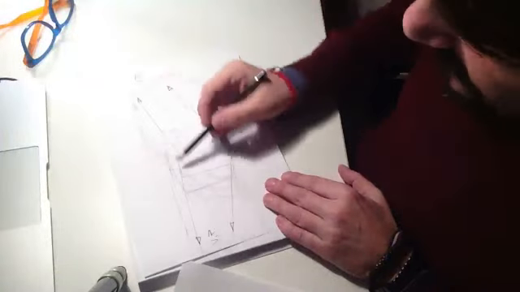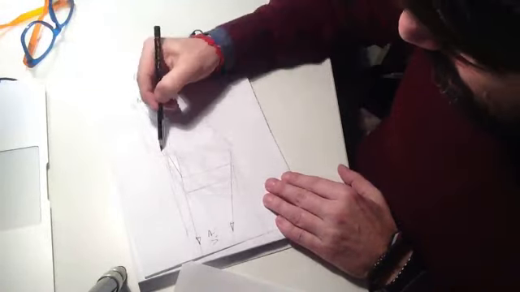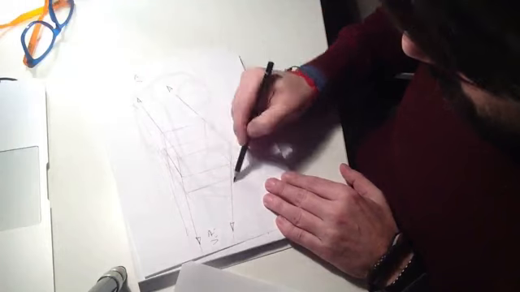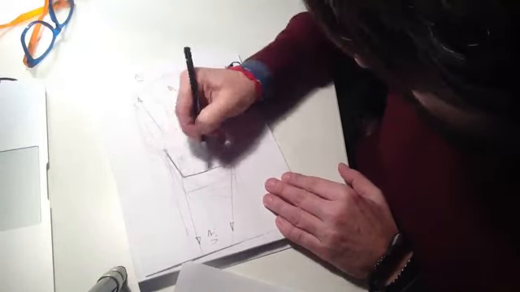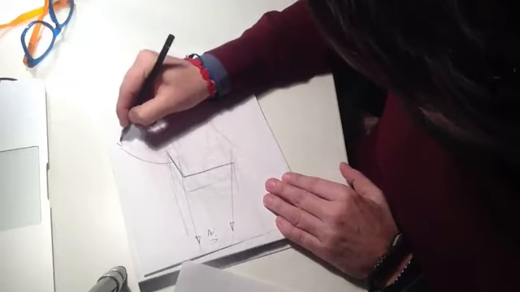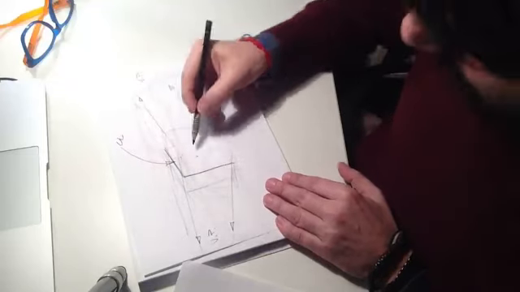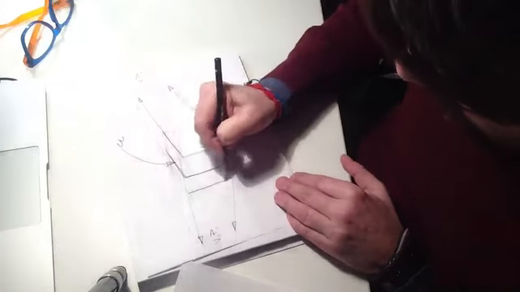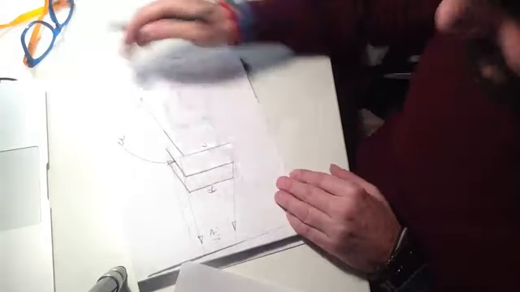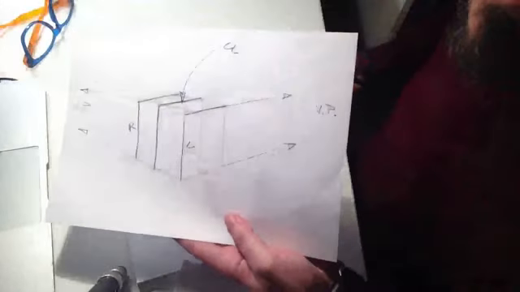So just to understand, this is our center line. All right. This is our left, and this is our right. You get it, right?